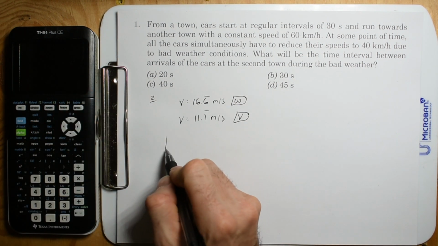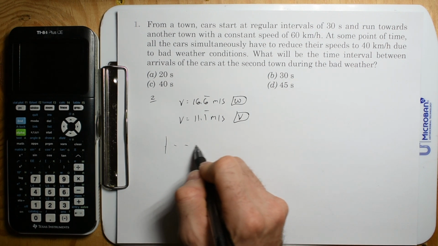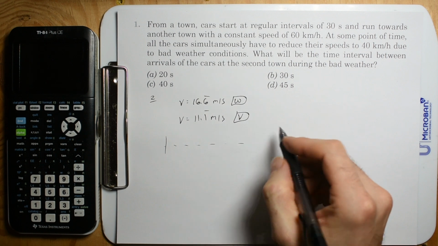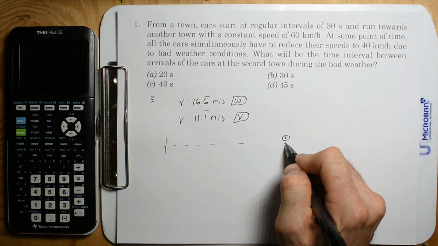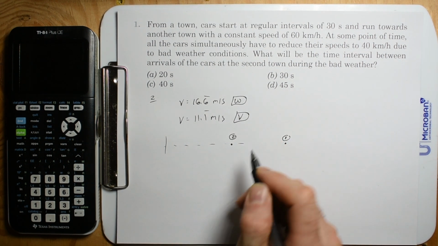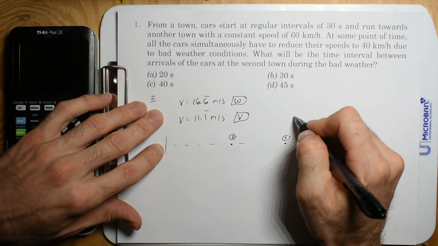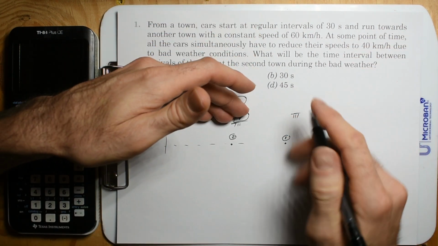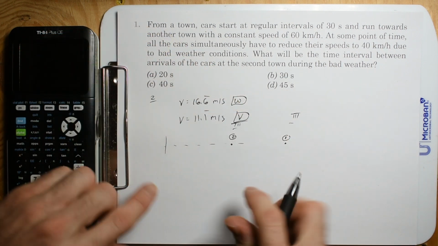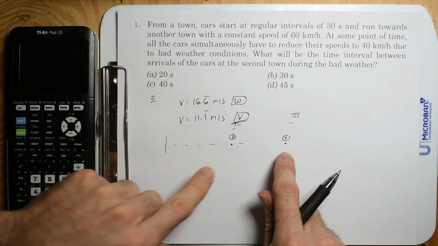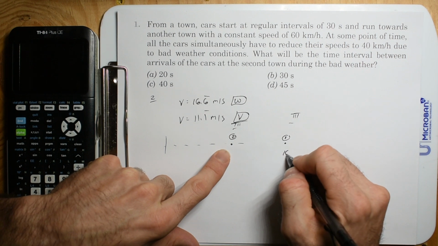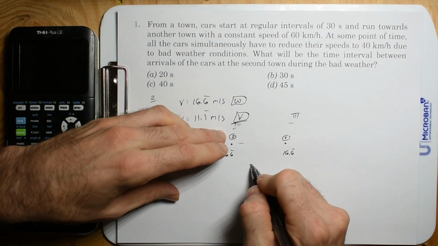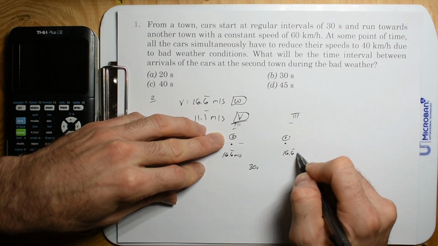We're going to say for sure both cars are on the track, and they're 30 seconds apart. So here's car 1, and here's car 2. Then the storm hits at some point down the road, and it hits both cars simultaneously. Up to that point, these two cars are going 16.6, with a 30-second interval between them.